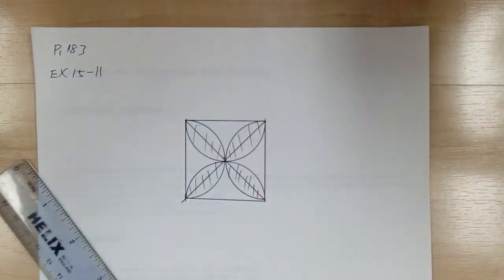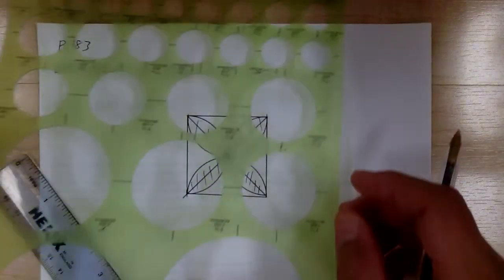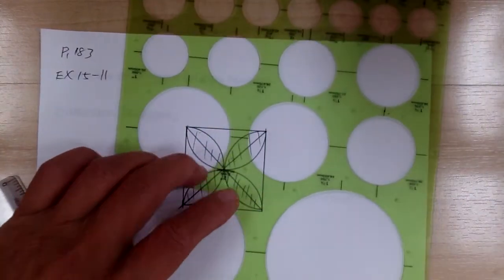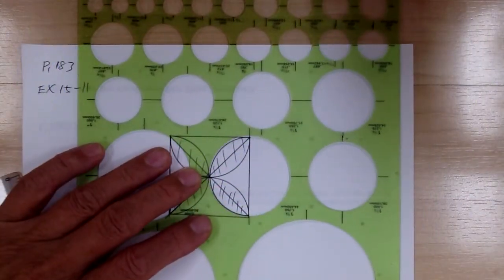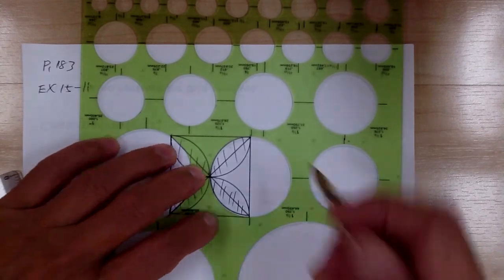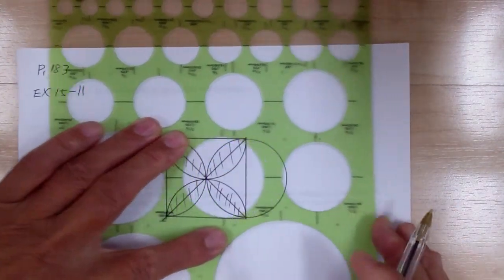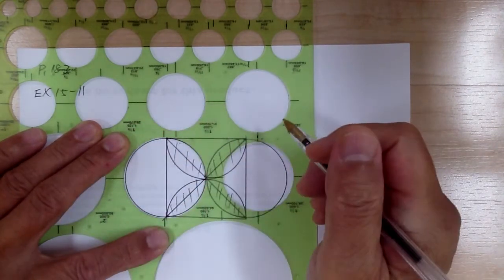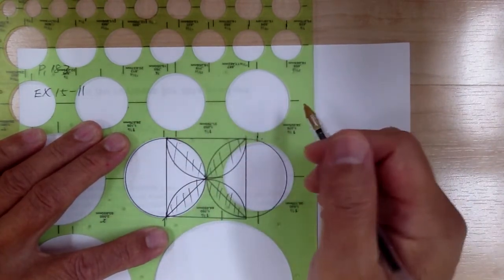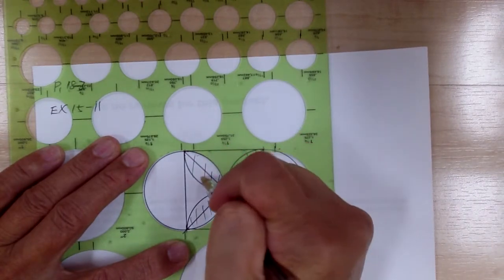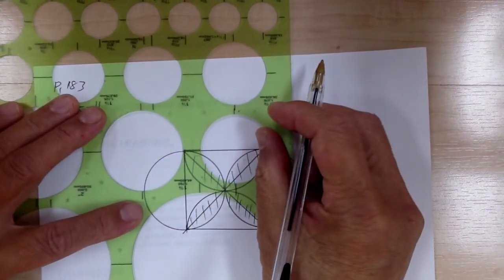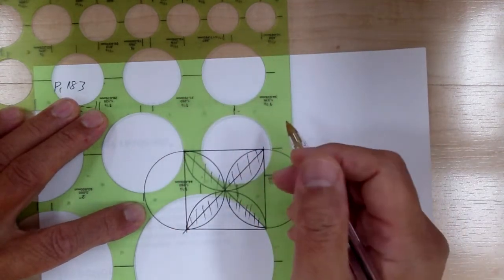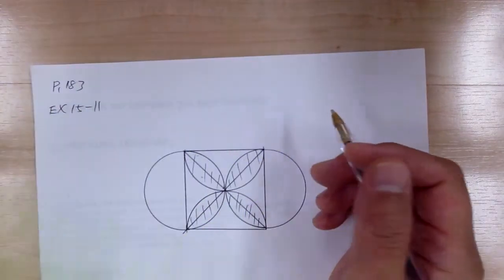Another way of doing this is this. Learn how to move things around. So what I'm going to do is, okay, I'm going to draw a circle out here. Okay, so what I'm going to do is I'm going to move this piece out here. So let's do this.